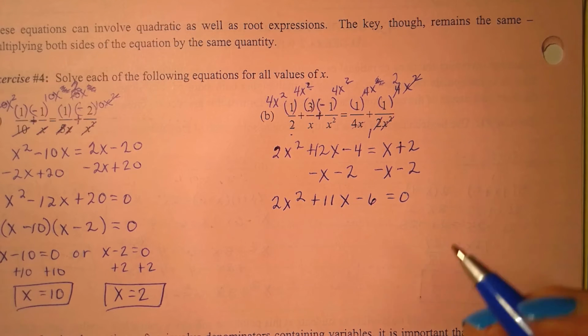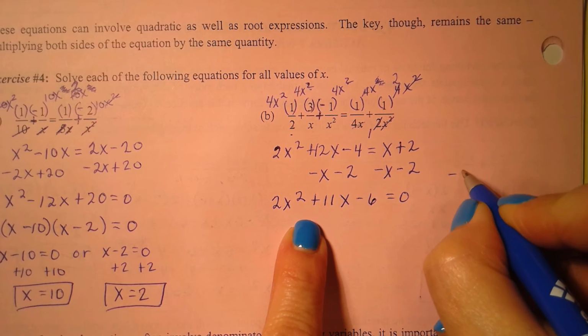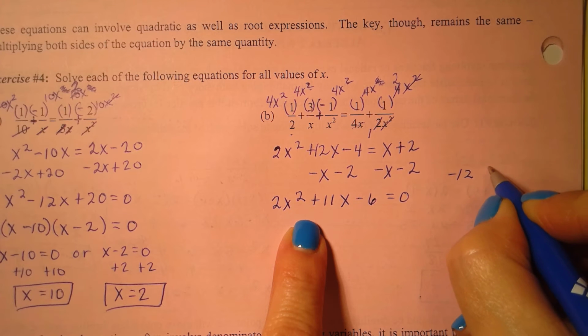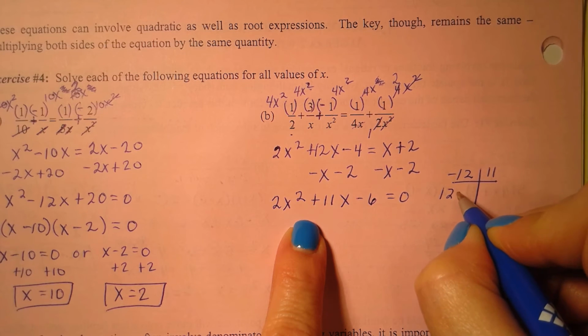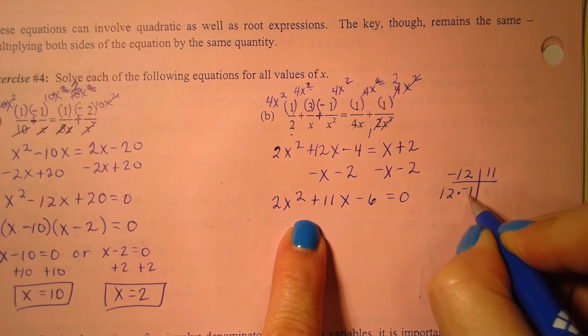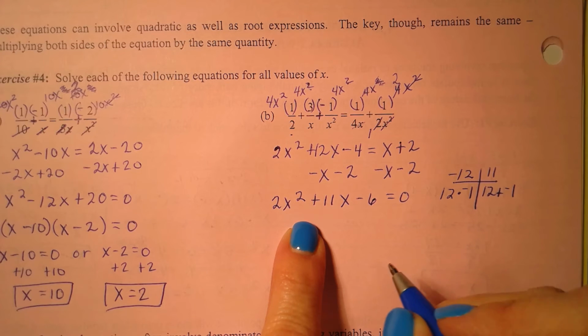Now, we want two numbers that have a product of negative 12 and a sum of 11. So 12 times negative 1 is negative 12, and 12 plus negative 1 is 11.